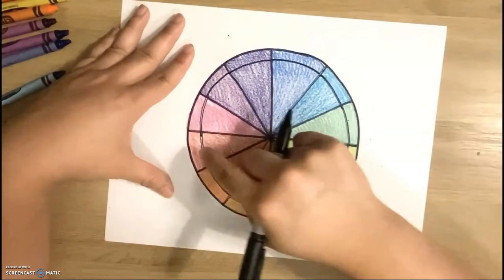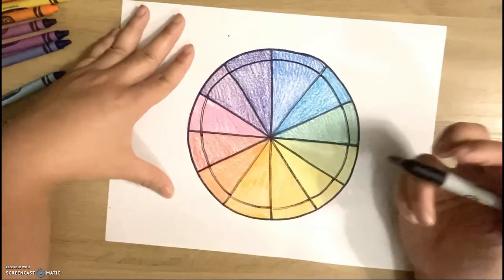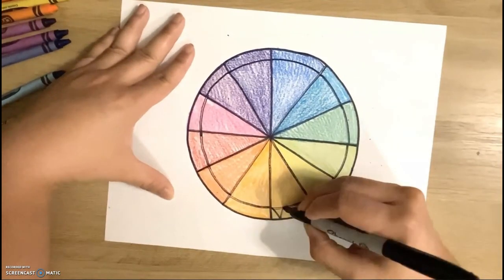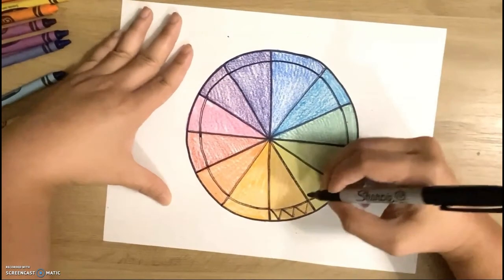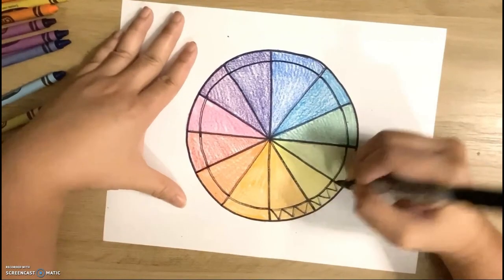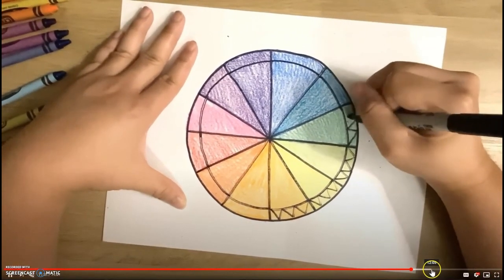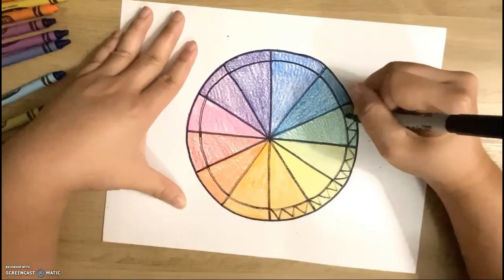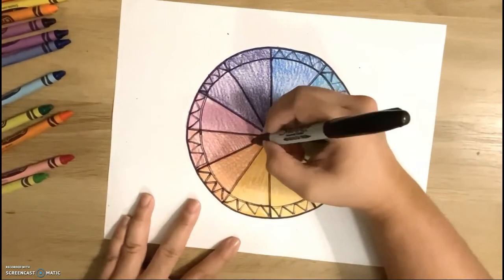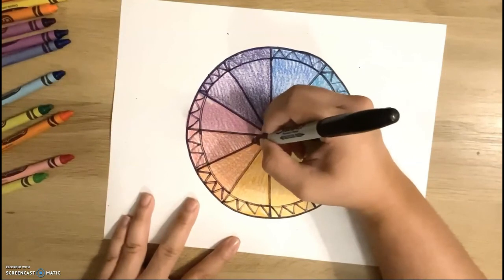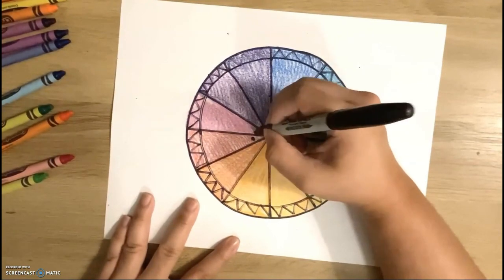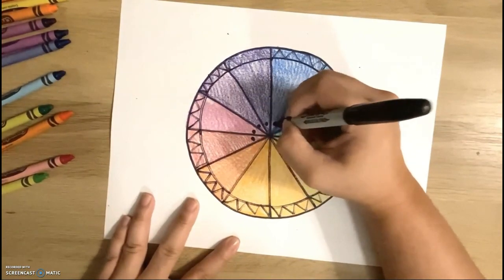And after that, I'm going to add some more designs. Maybe in between those 2 lines around the edge, I'll put a zigzag line going in each of the sections. And I'll just fast forward a little bit. After that, I went towards the middle and I added some more designs. So I added some dots.